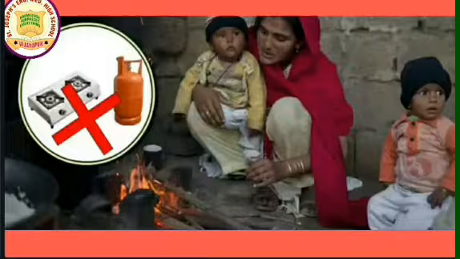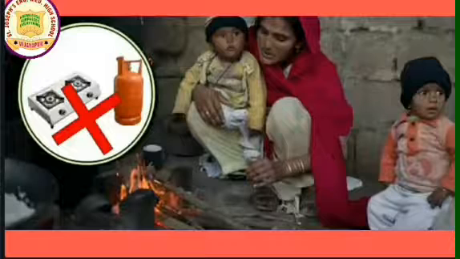People who do not have access to the gas stove have to depend on firewood, which they get from trees.